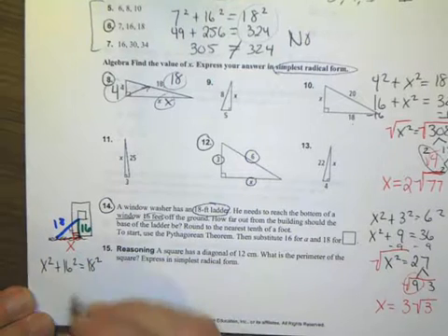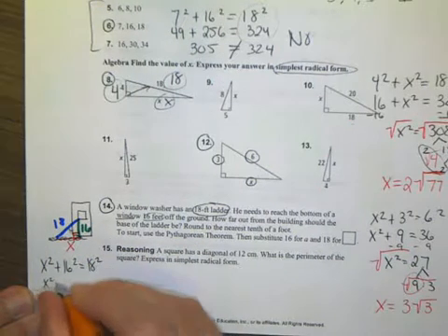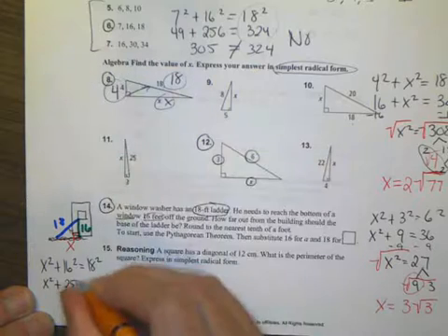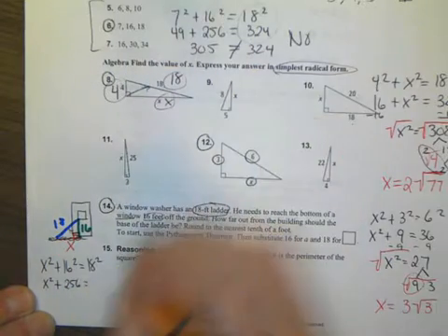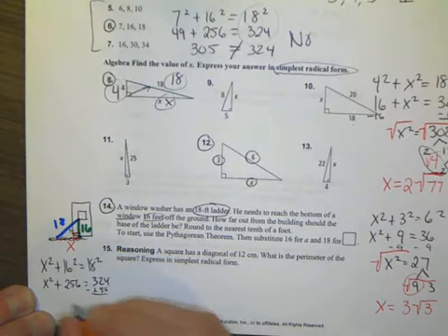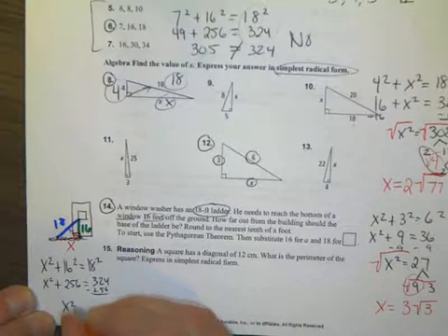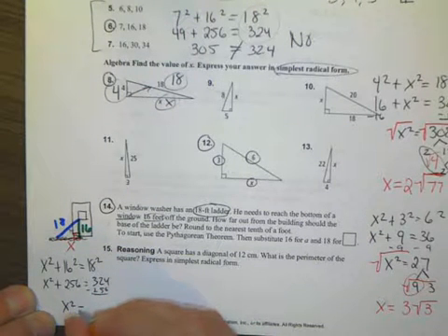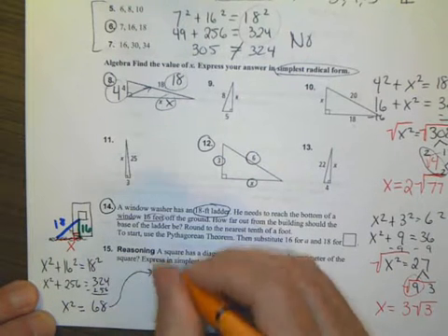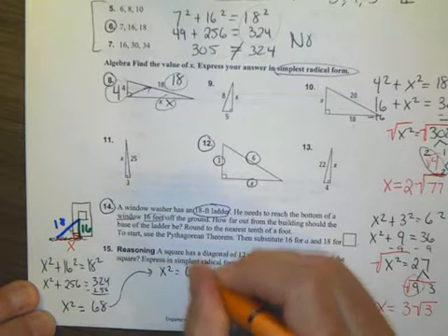So this becomes x squared plus 16 squared, which above was 256, equals 18 squared, which above was 324. I subtract 256 from both sides to find out that x squared equals 68.